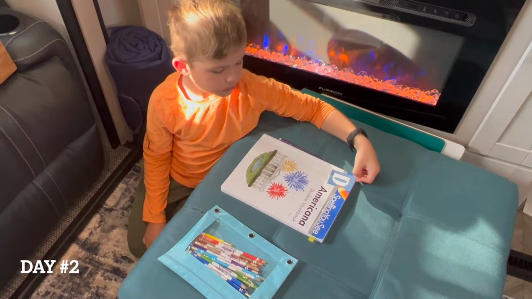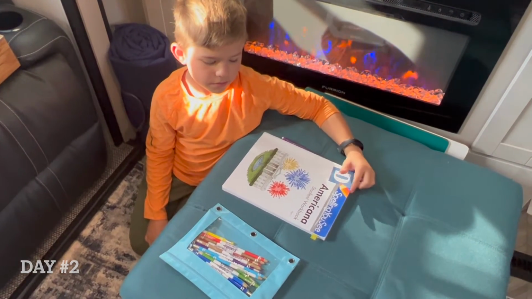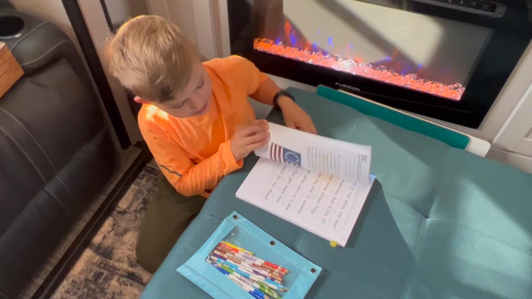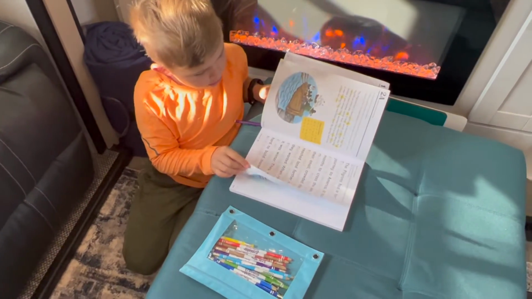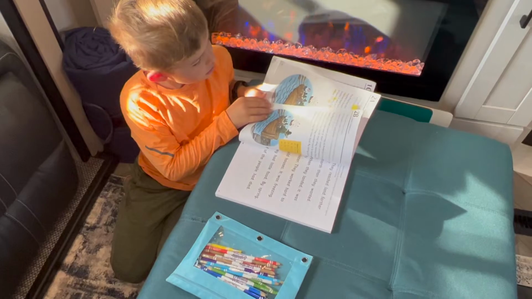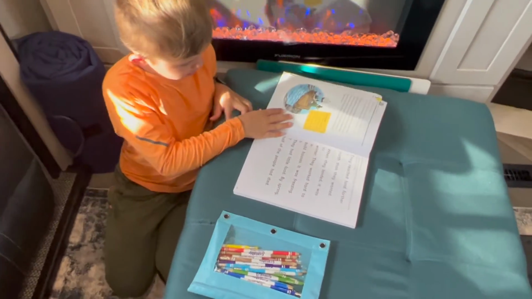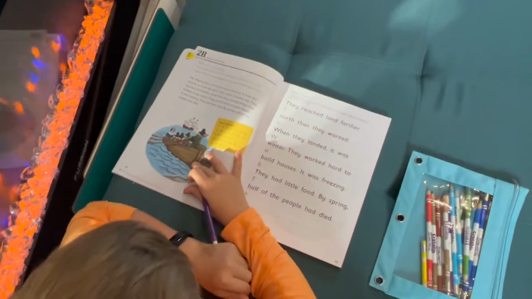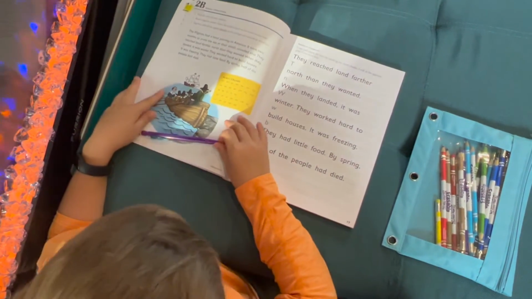All right, Isaiah, are you ready to get day 2 of spelling done today? Yeah. All right, so go ahead and open it up. We're going to do the same sequence that we did yesterday. Okay, we're going to go ahead and do our reading. So I'll read it to you and then you'll read it to me.